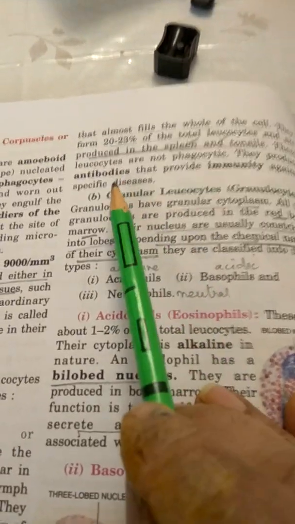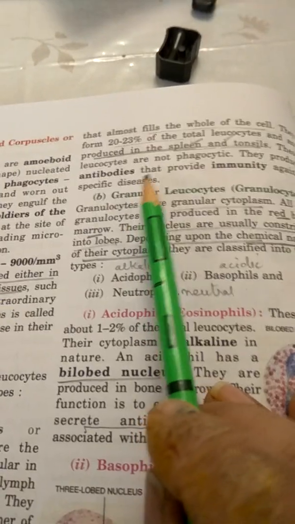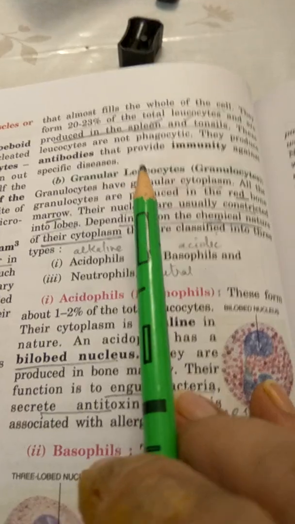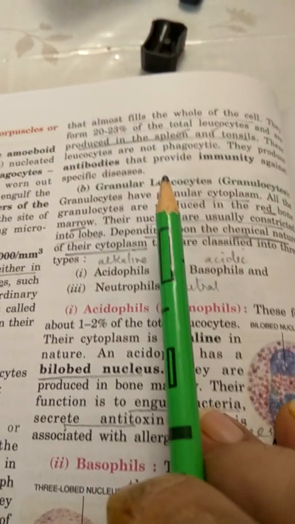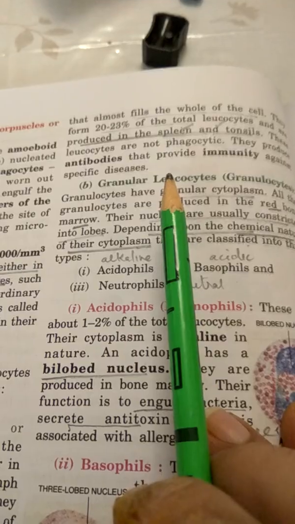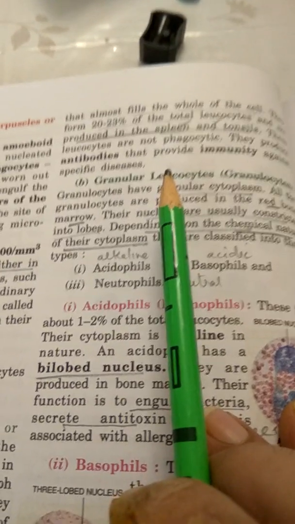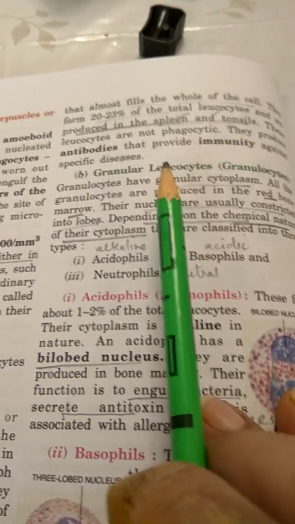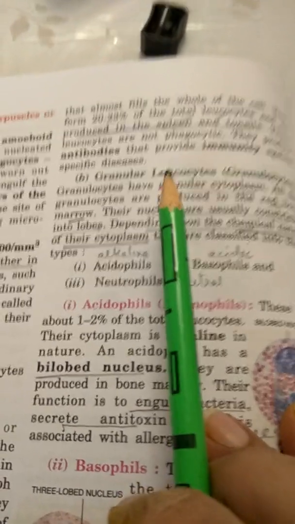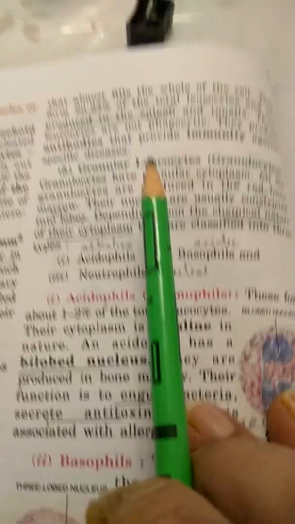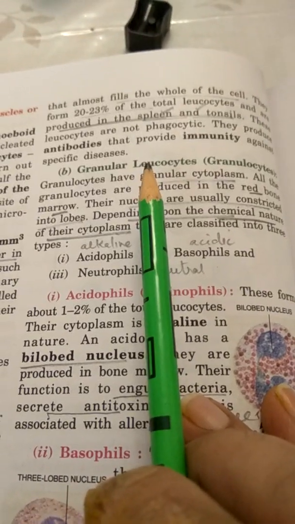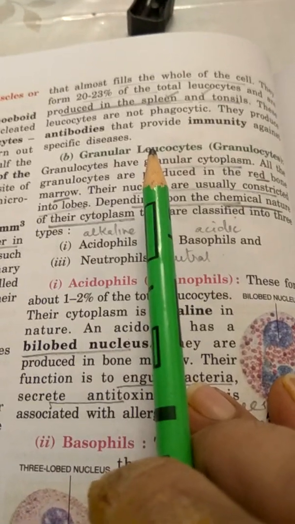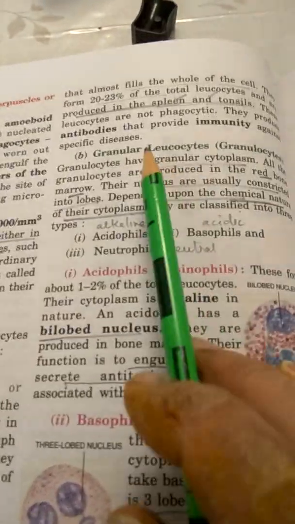Their function is to produce antibodies that provide immunity resistance against any specific disease. Any particular microorganism, when it gets an entry into the body, these lymphocytes, this type of white blood cells, get activated. They immediately will produce antibodies against that harmful microorganism and will destroy them, will kill them and protect our body against infection, thus develop immunity or resistance to fight against that disease.